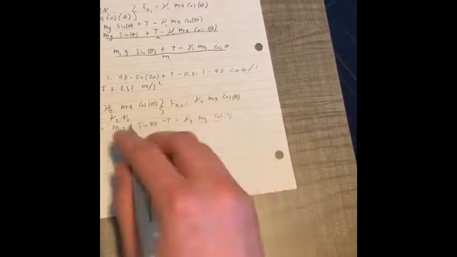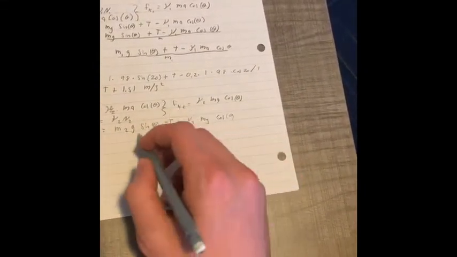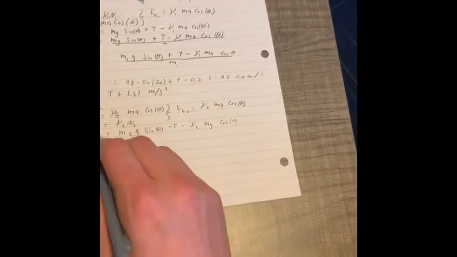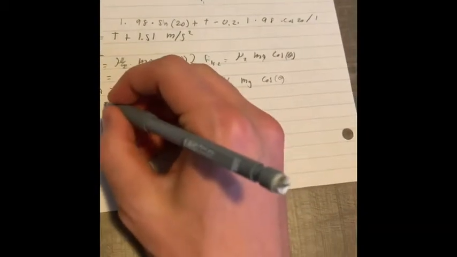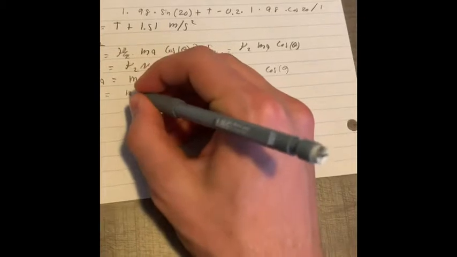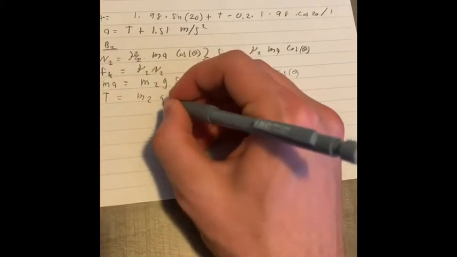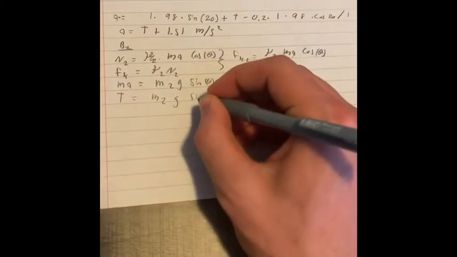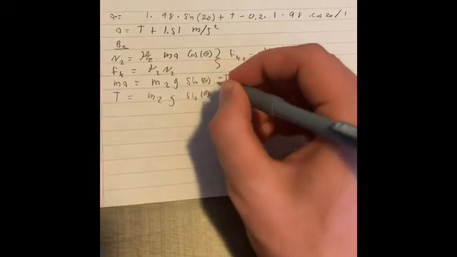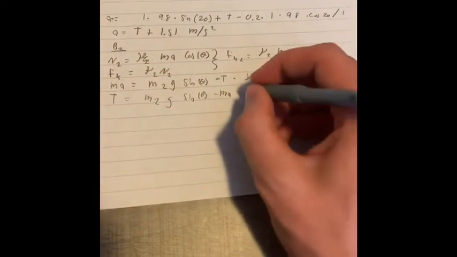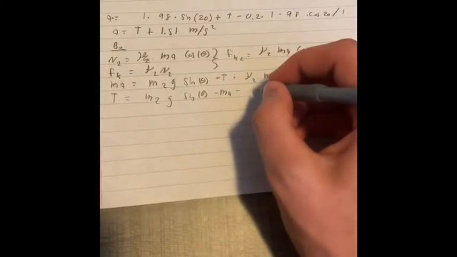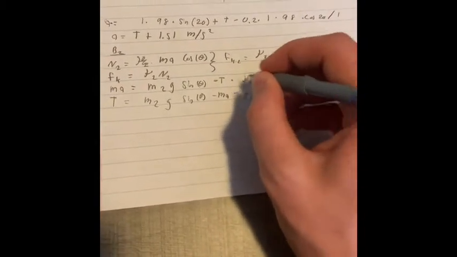Now we're trying to find tension, so we're just going to do some quick algebra and bring tension over here and m a over there. So tension equals m2 g sine theta minus m a, because you brought that over, minus mu 2 m g cosine theta.